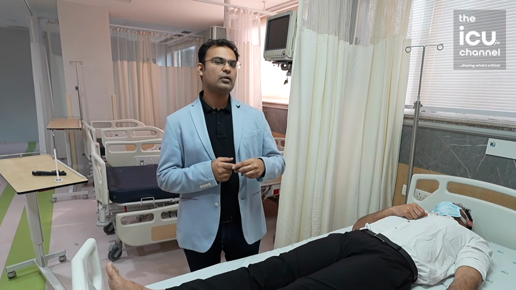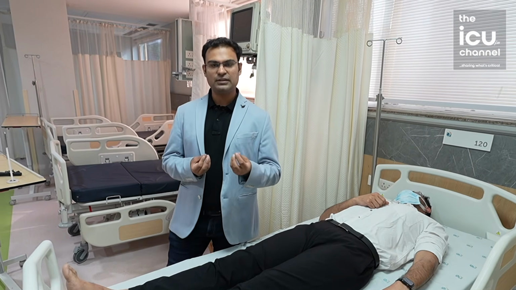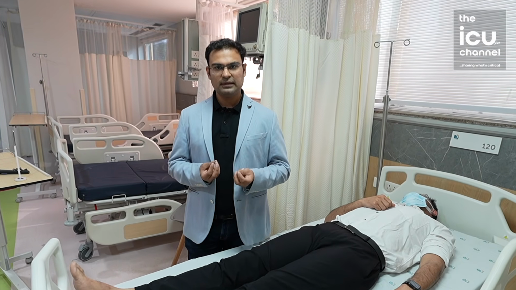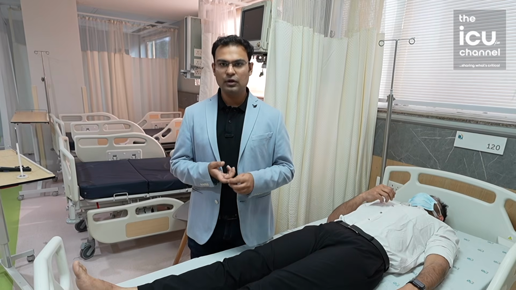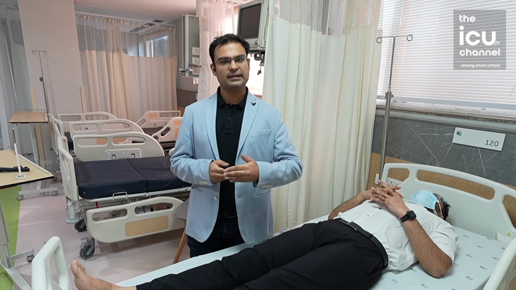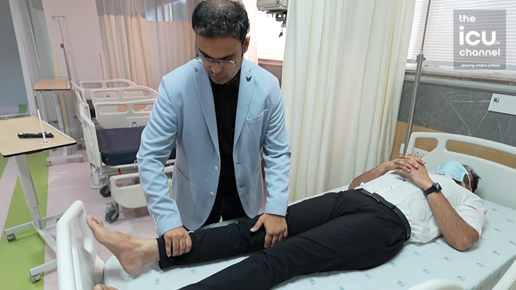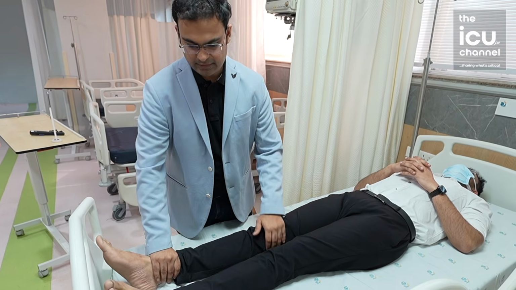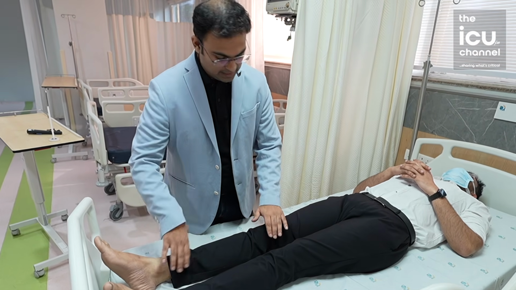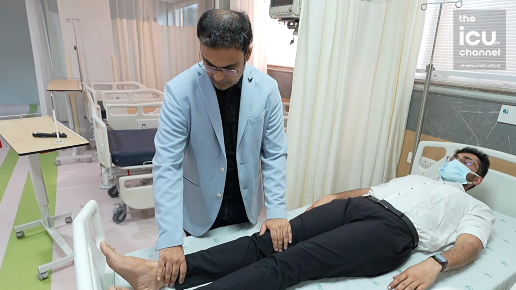When I talk about power grade 1, it means a power in which there is only a flicker of muscles. There is mild flickering, no specific movement. Grade 2 is movement eliminating gravity, like the horizontal leg. If I talk about the lower limb muscles and the patient has power 2, I ask Dr. Sumit, please move the leg a little bit laterally.